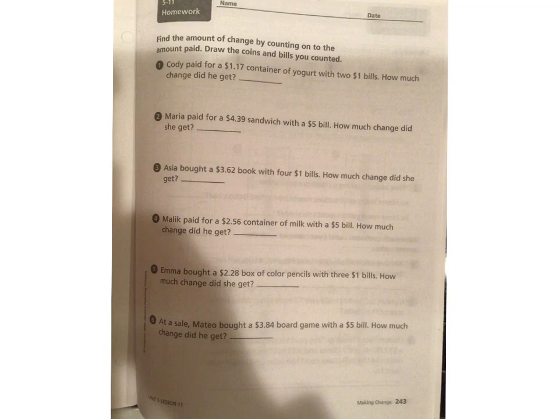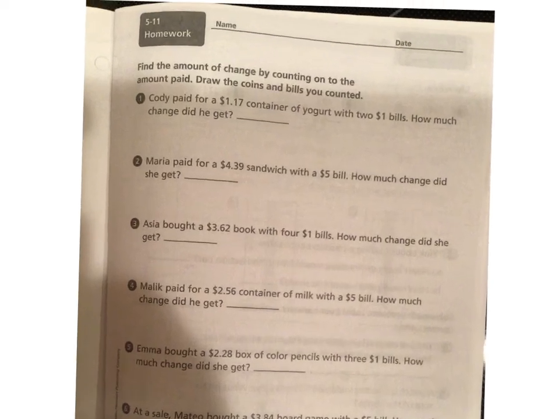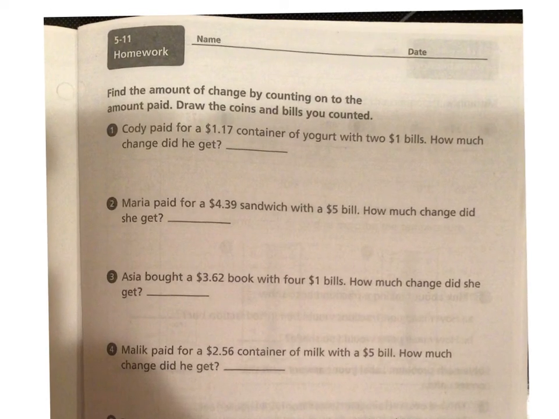Hey, third graders, today we're going to be working with subtracting money. I'm going to zoom in a little bit here, and we're going to change the directions just a little bit to make it a little more user-friendly. All right, so let's look at the first one.